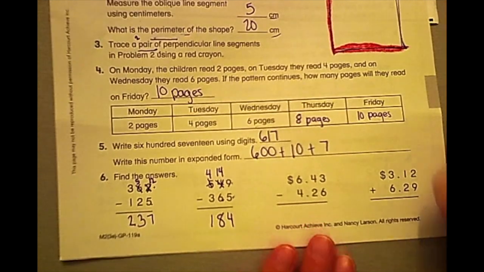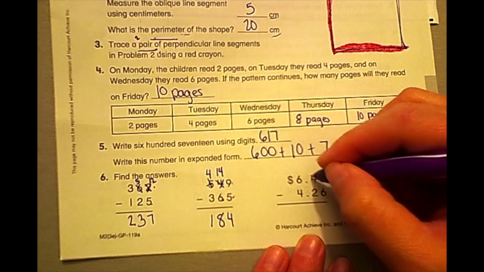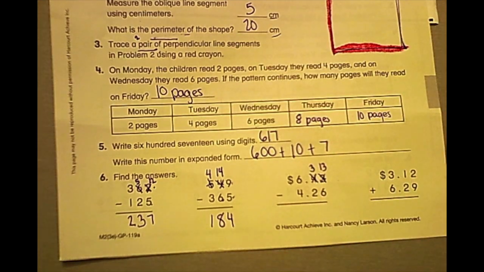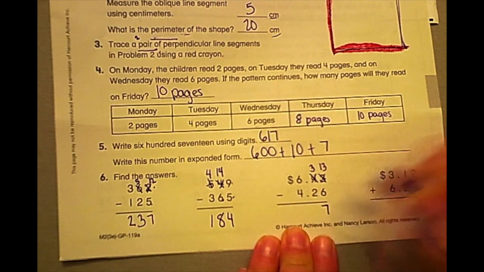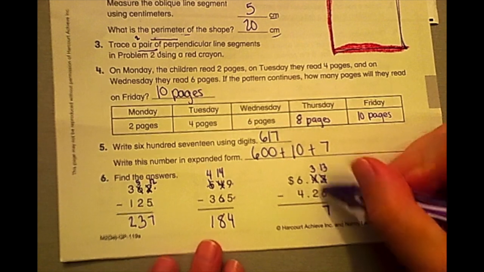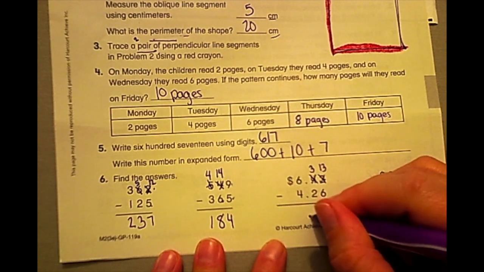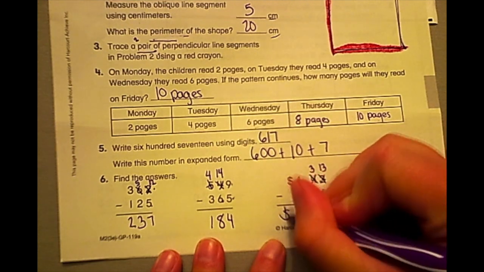All right, here's another subtraction. We cannot take 6 away from 3, so we need to borrow. That becomes 3. This becomes 13. 13 minus 6 is 7. 3 minus 2 is 1. Drop down your decimal. 6 minus 4 is 2. And we need our dollar sign.